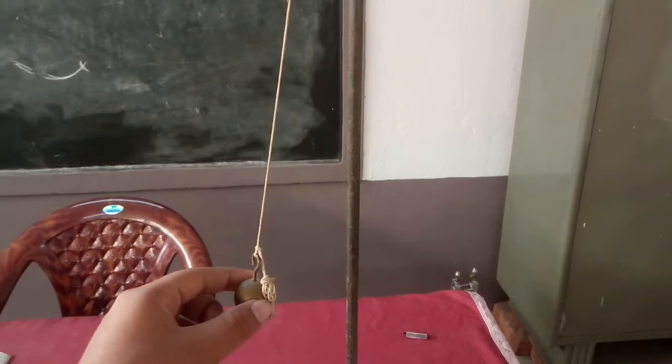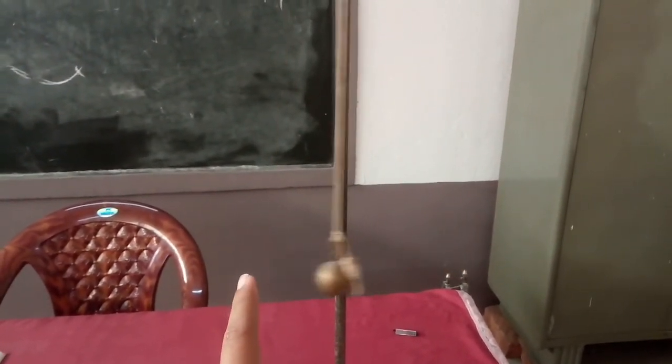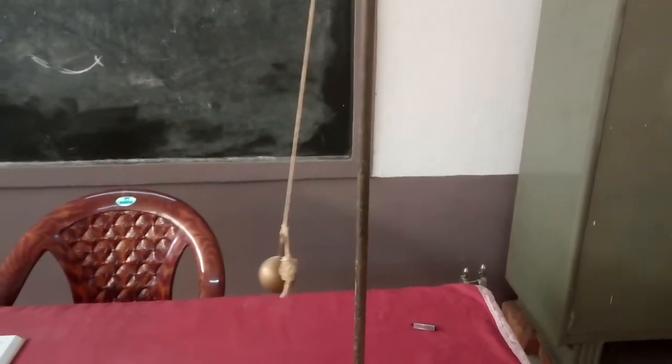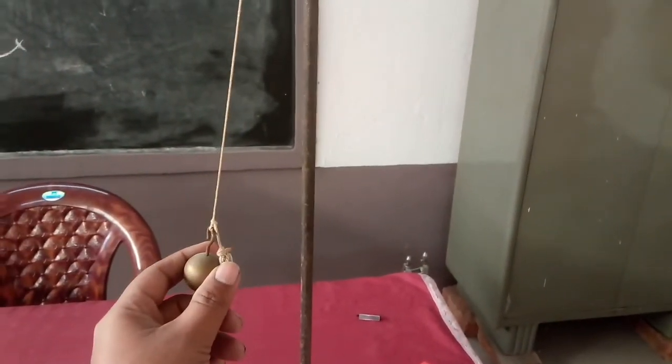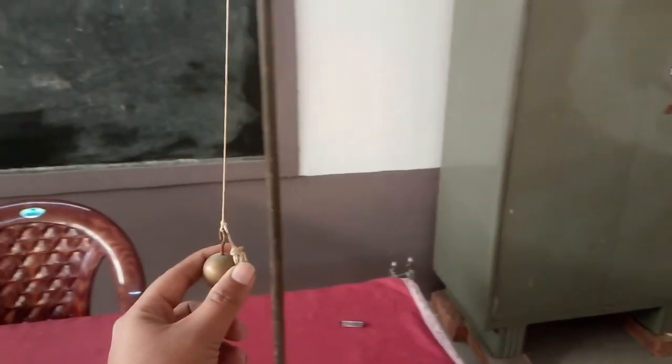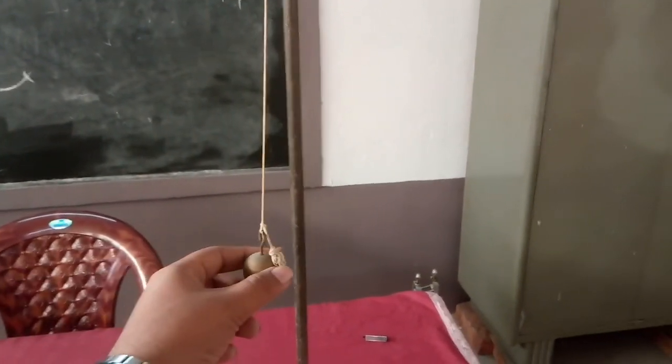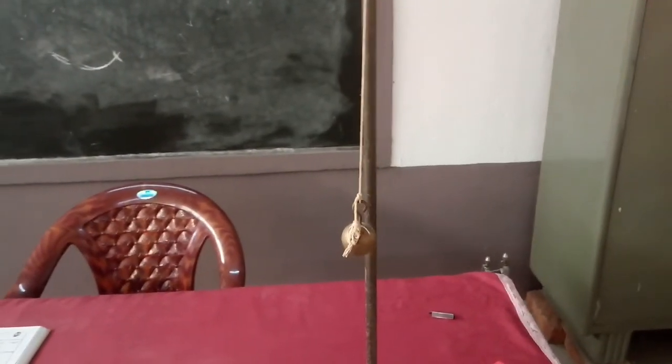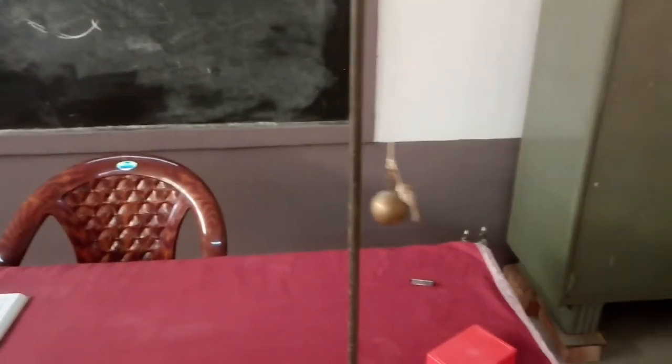Now when we displace it from its mean position, it will start oscillation. So one complete oscillation, we know if it starts from here, when it comes back to this position, it completes one oscillation. That means if we displace it from here, the object will go in this direction and come back again to that position. So this is the complete oscillation. To complete one oscillation, what is the time? That is the time period.